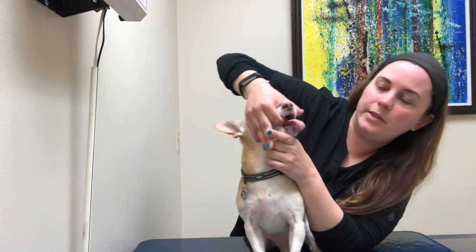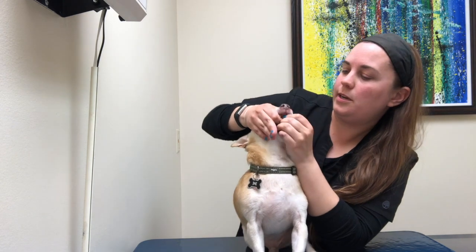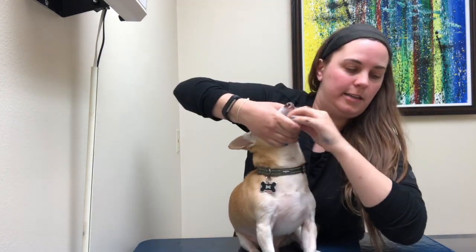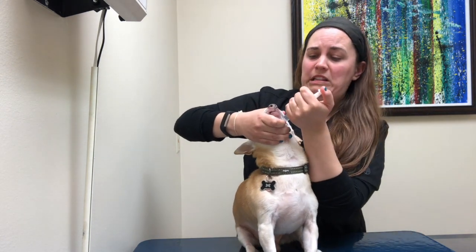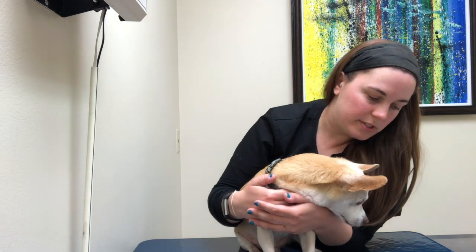So again, what we're going to do, we're going to open the mouth while he wiggles, and we're going to place it as far back as we can, close his mouth, and administer some water. We want to be careful that we get it as far back on the tongue that they're not going to aspirate the pill or the water, but just enough that it's back far enough that they can't spit it out right away.